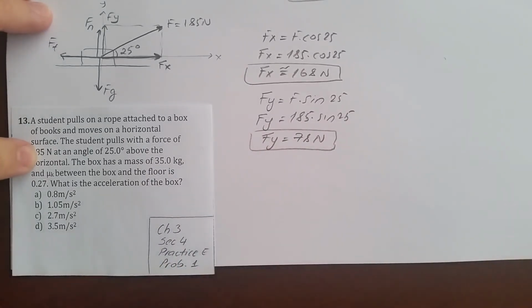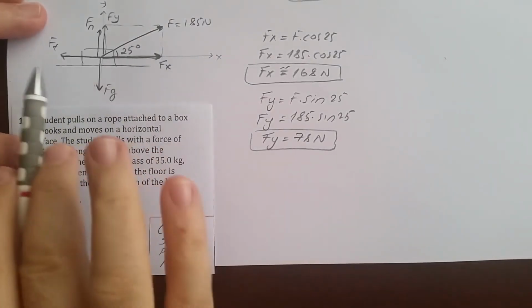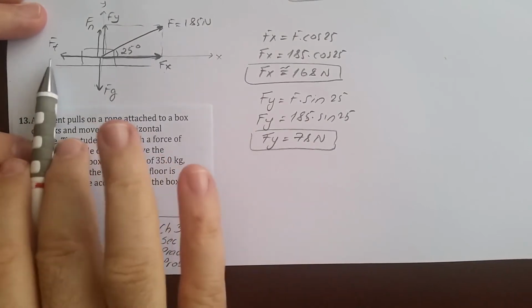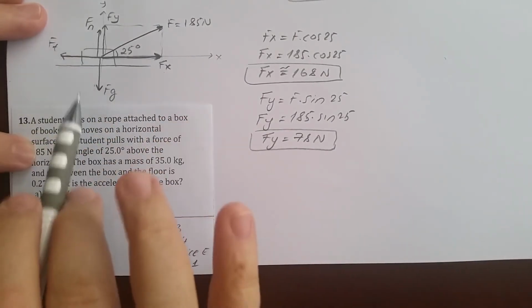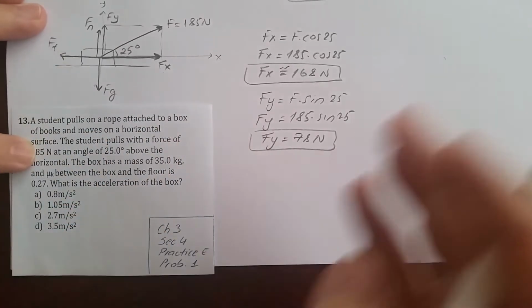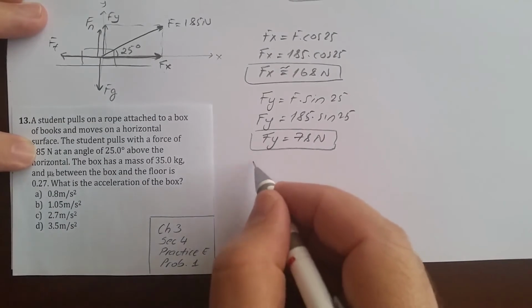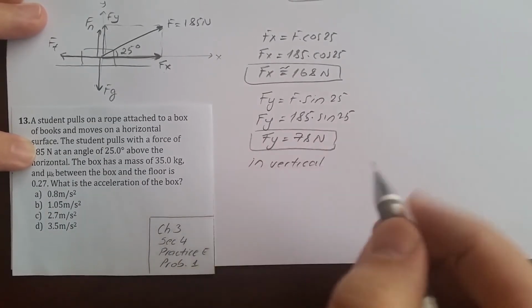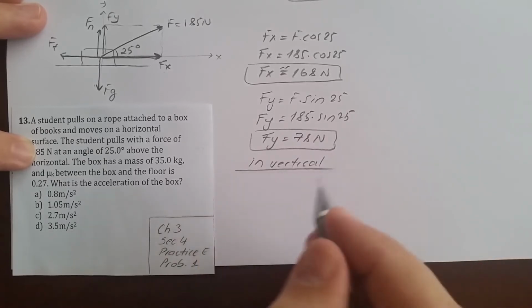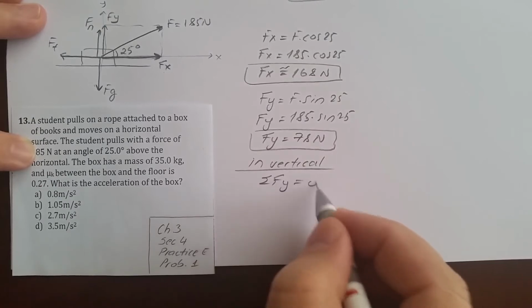Now we have separated the forces. In horizontal, there are Fx and friction force. This will cause the motion. And in vertical, there are 3 forces. In order to calculate Fn, we have to use them. So in vertical, the total Fy is equal to 0.